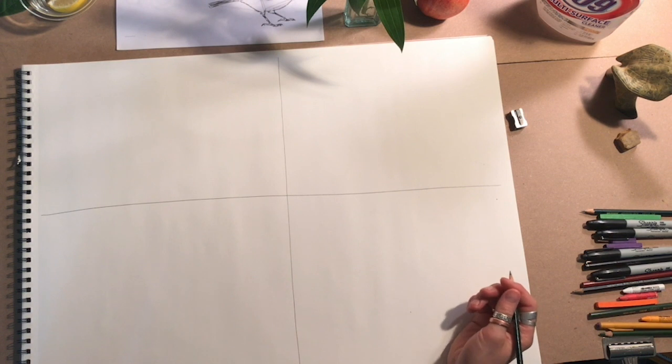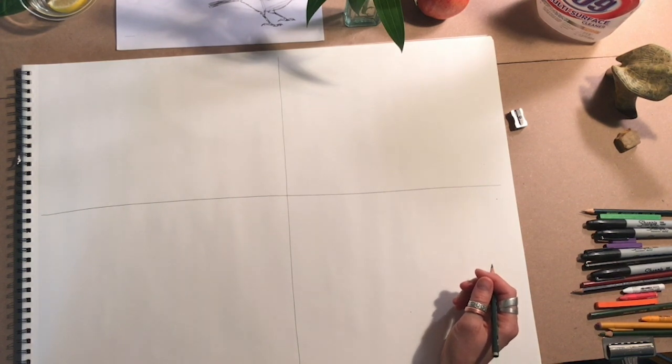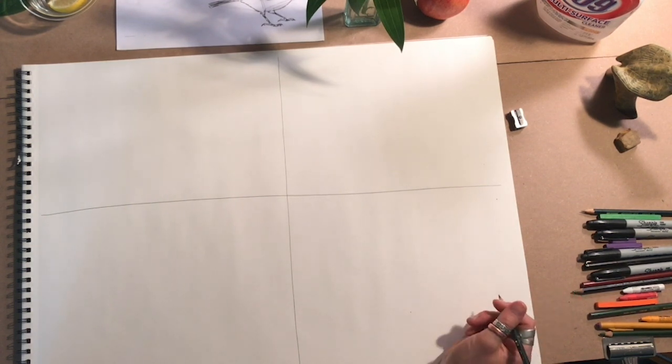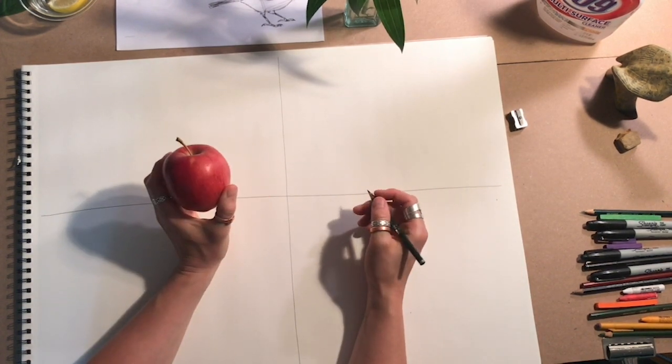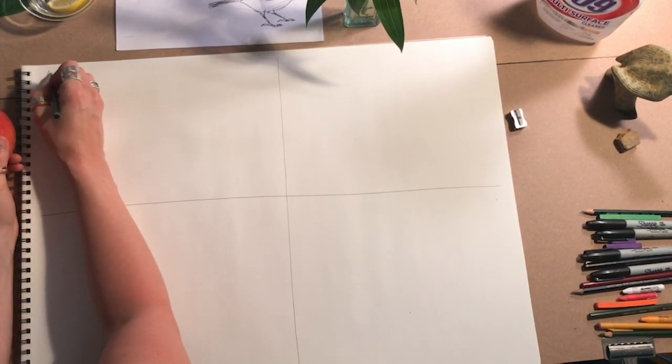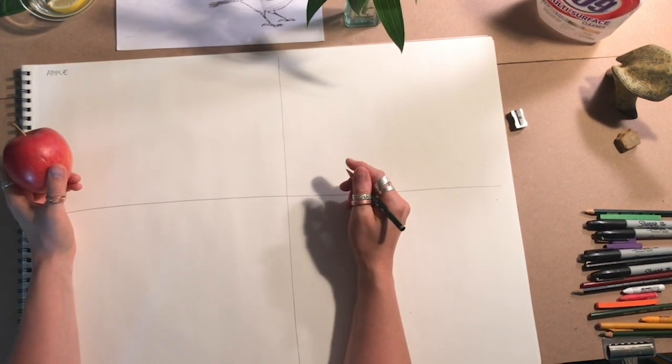You're going to choose one of your objects and write its name in one of the quarters of your paper. And if you have an object that is obviously more simple than another one, I would suggest starting with the really simple one. So I'm going to start with my apple. All right, and I'm just going to write apple in the top left corner.